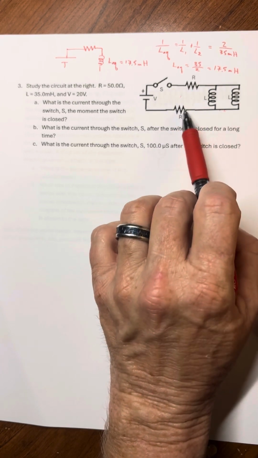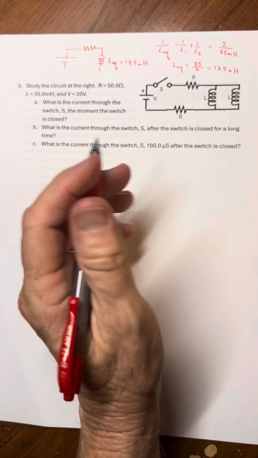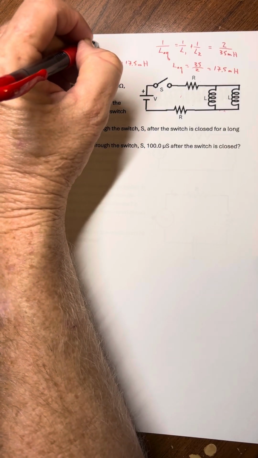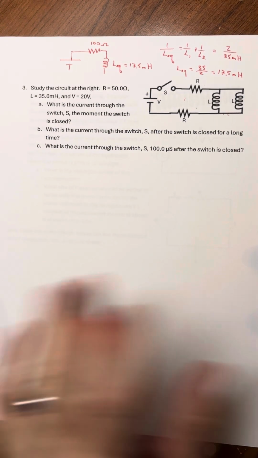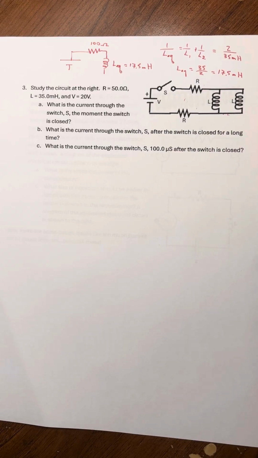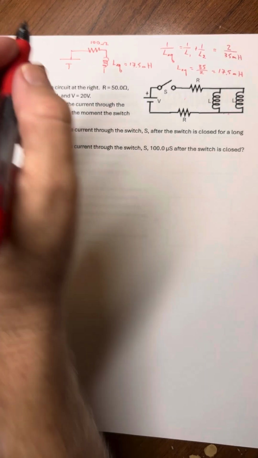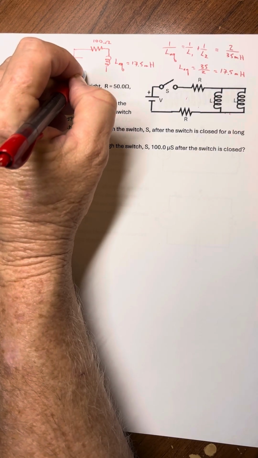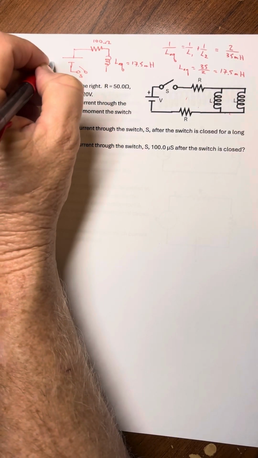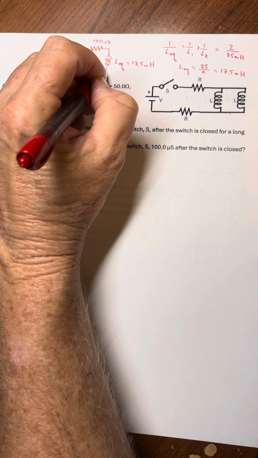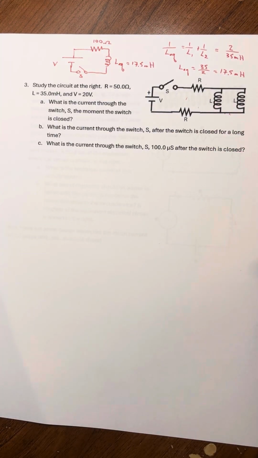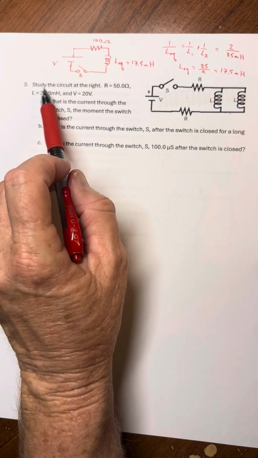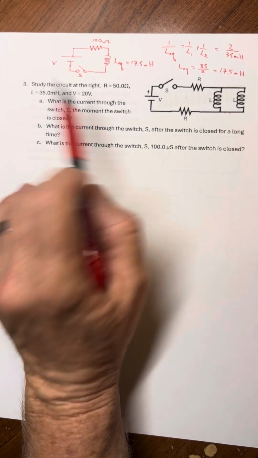So basically, these two are in series, and so we can put our resistors together as if they're in a series. And in that case, we just add them. Let me put a switch somewhere. So this is our equivalent circuit. And hopefully that's what you get out of this little first comment here. Study the circuit at the right and given these values.